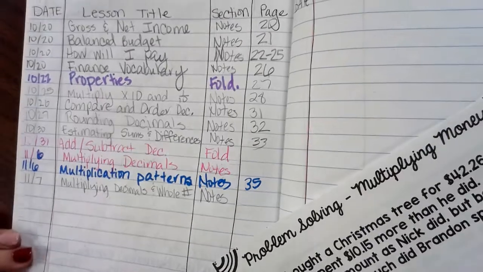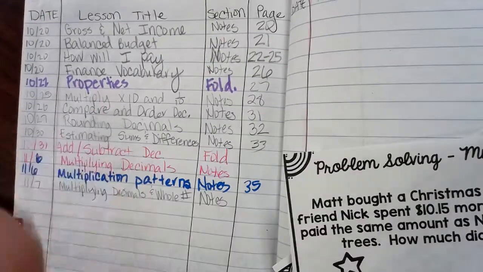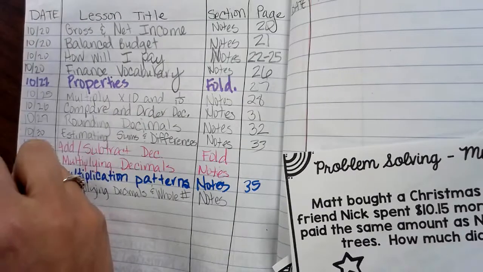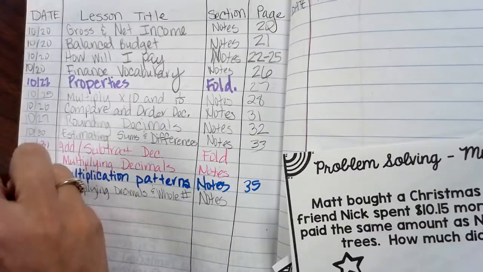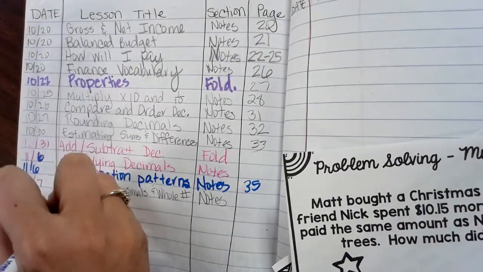Right, today we are going to be multiplying, but we're going to multiply with money today. So today will be 11/9, and we are multiplying money.